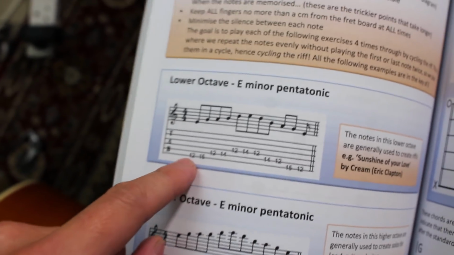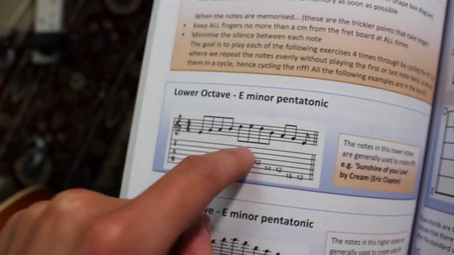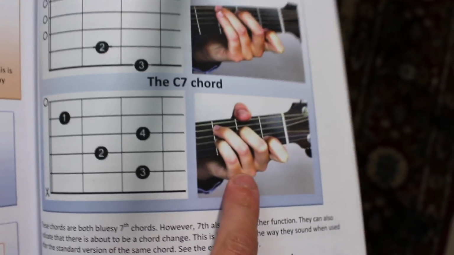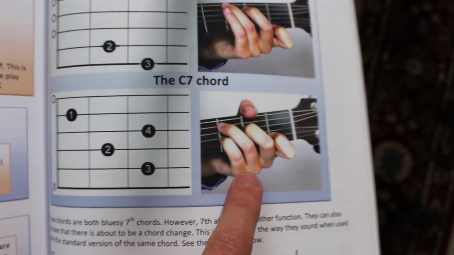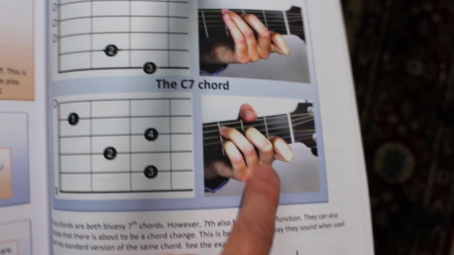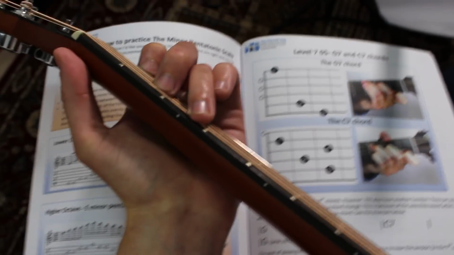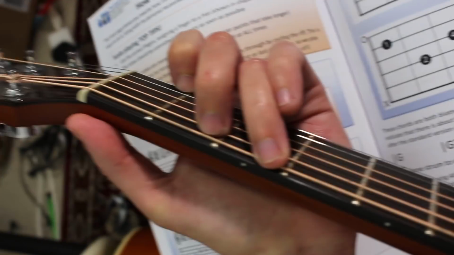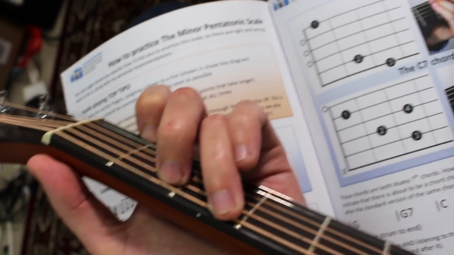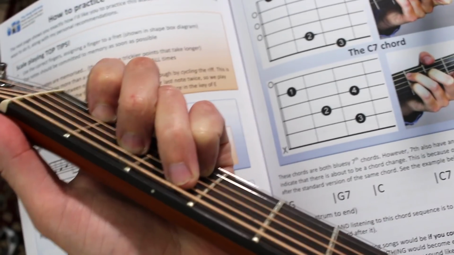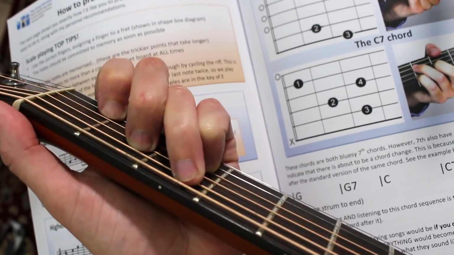This is the minor pentatonic, so do do do do do do. And then the same with the chords, it doesn't matter what chord you're looking at, they can appear upside down when you're comparing them to a photograph, but when you actually have the guitar on your knee and you're looking at this, it is the right way around. If I was to use the example of a G7 chord, which is like this, you can see that now looks the same way around as that one, and the C7 chord underneath it like this is the same way around also, and that is why I've chosen to do it this way.